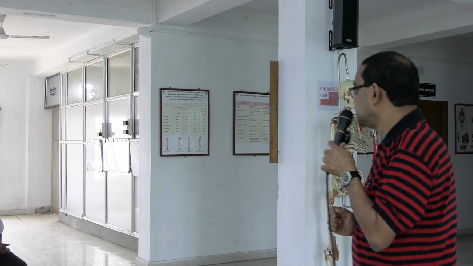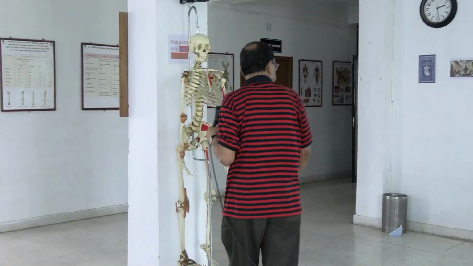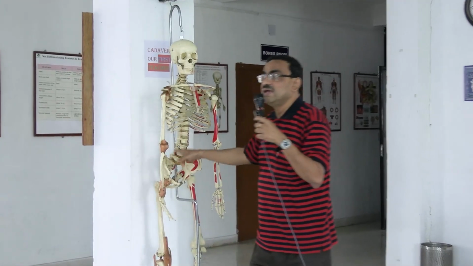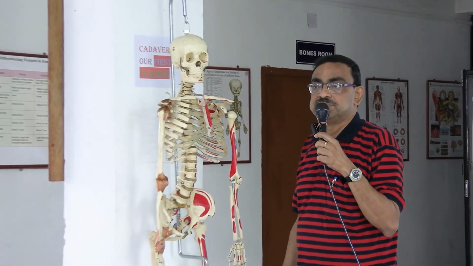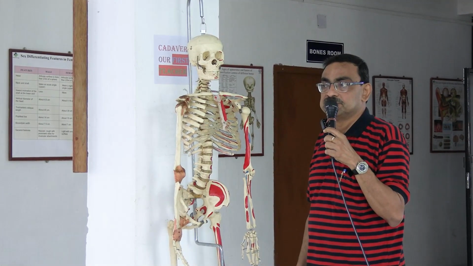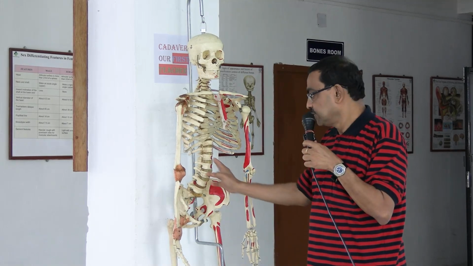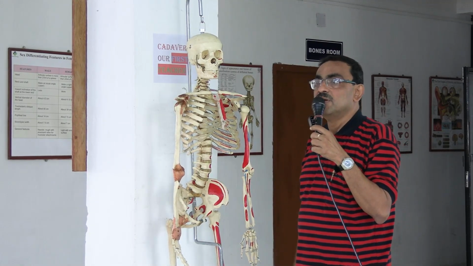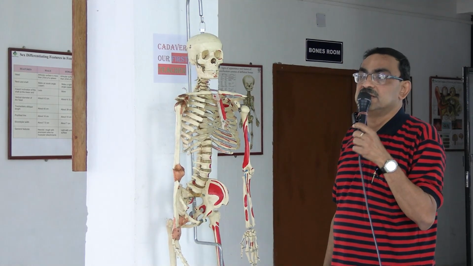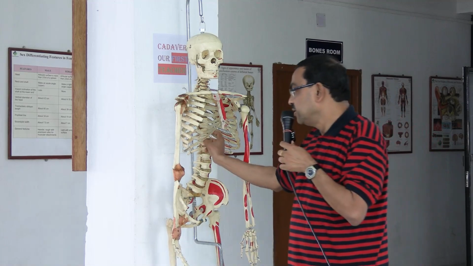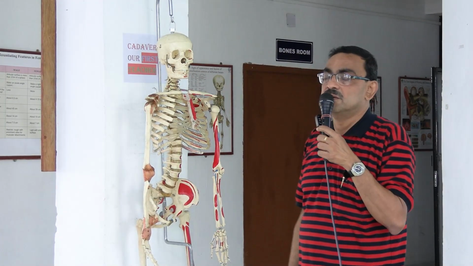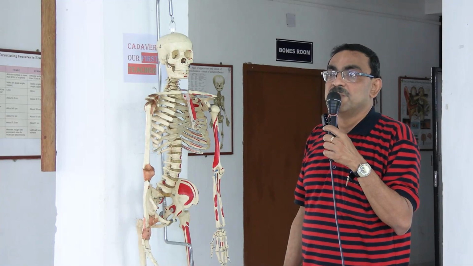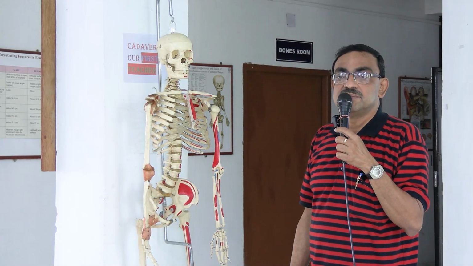Now what is the situation of the kidney? Kidney is situated in the posterior abdominal wall, in the paravertebral region. We know in the lumbar region there is one muscle, that is the psoas major muscle.